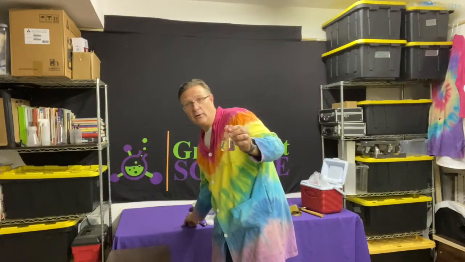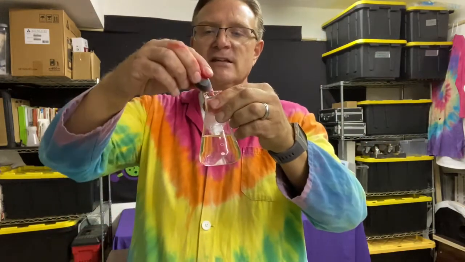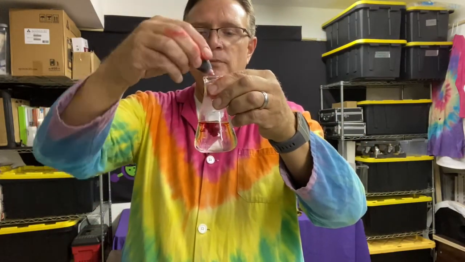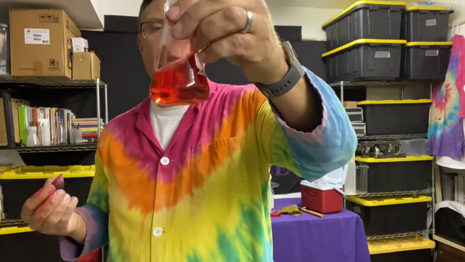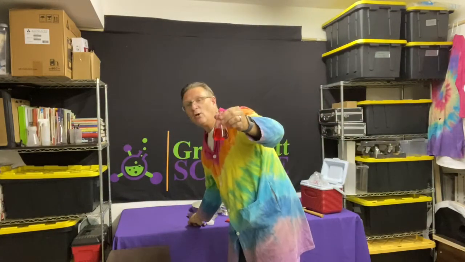All right, let's see what would happen if we put a little bit of food coloring in the dry ice. So I'm going to start by taking another flask of water, and let's add some food coloring to the water. All right, and now as you can see, all the water's turned red because the food coloring is also in the liquid state.